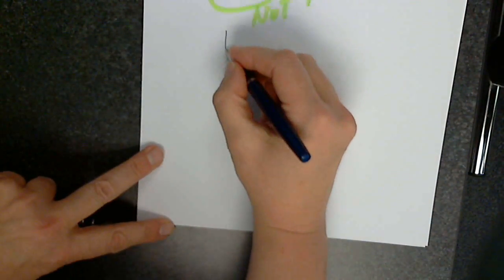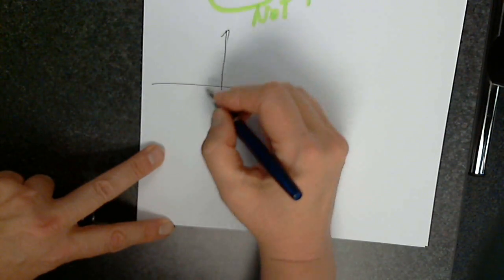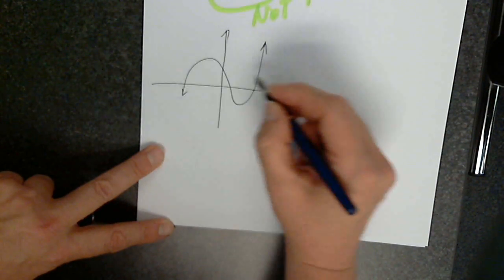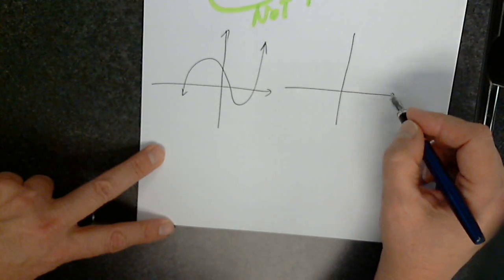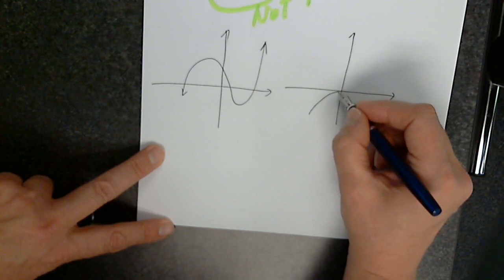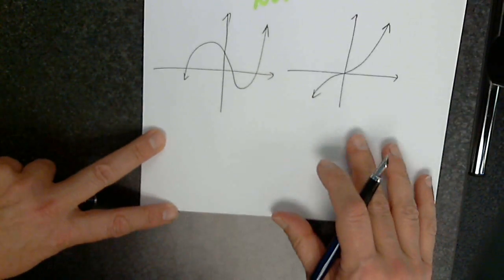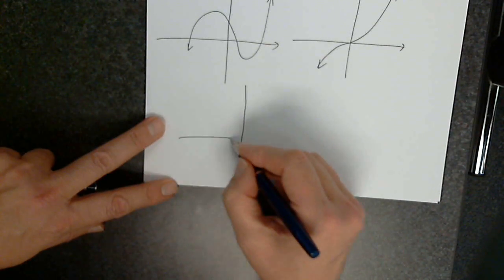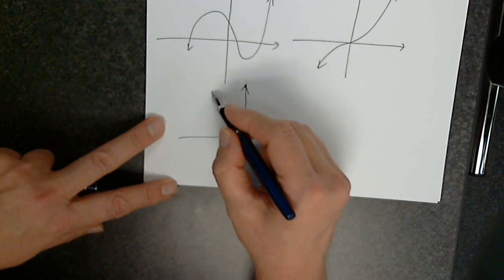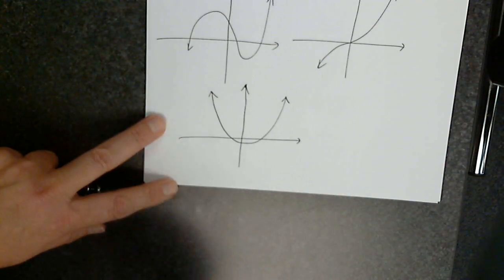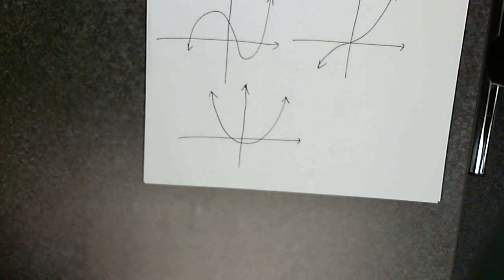So here are several functions. Do these represent graphs of functions?